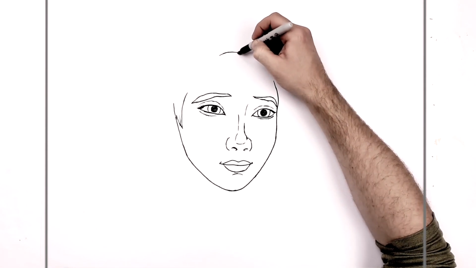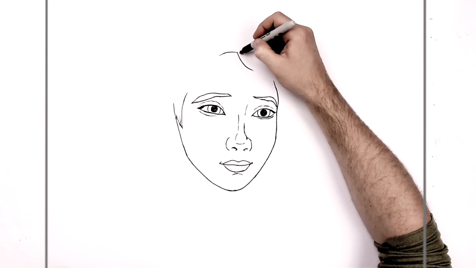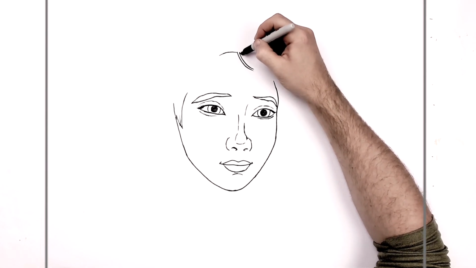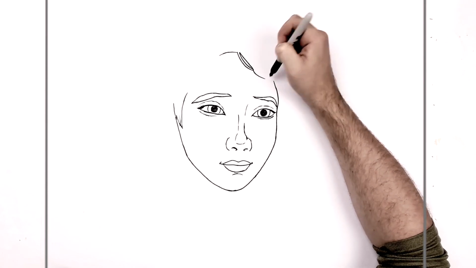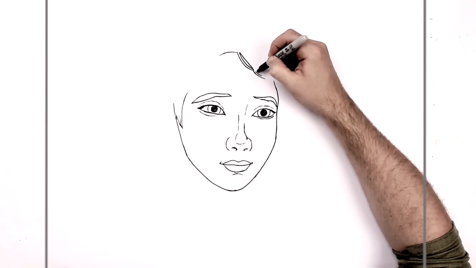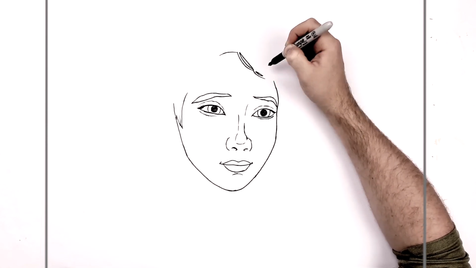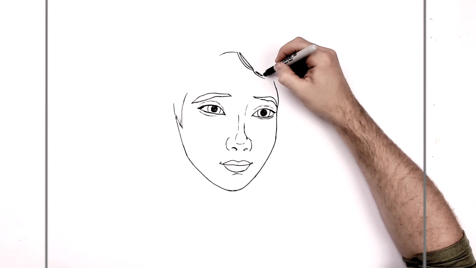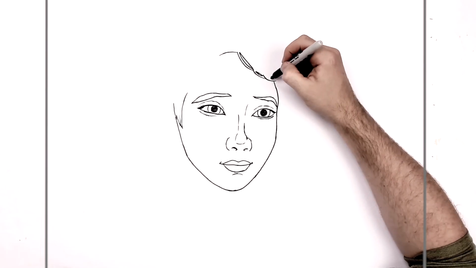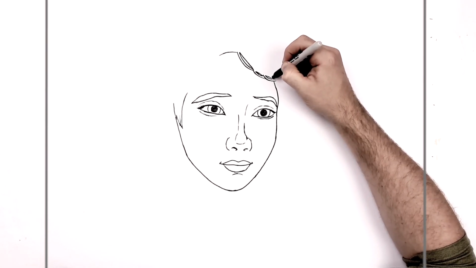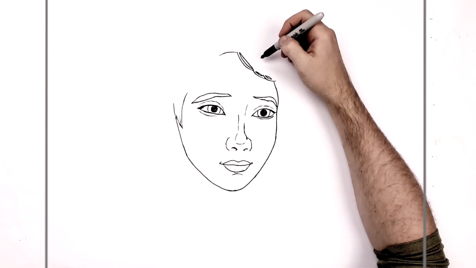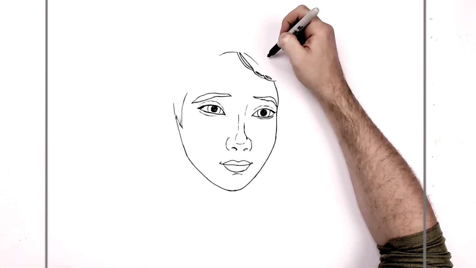And then we'll just add some hairlines coming down here. And she's got quite wavy sort of hair, right? So add some spikes. You can add texture on this if you want.